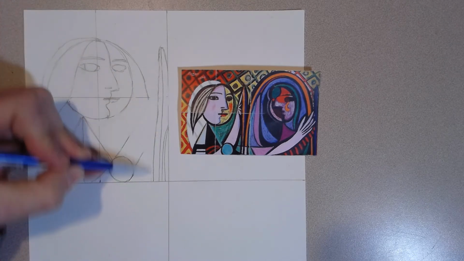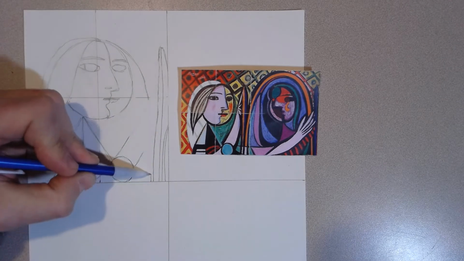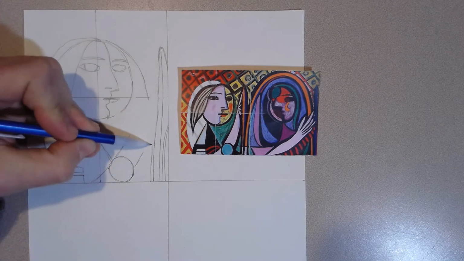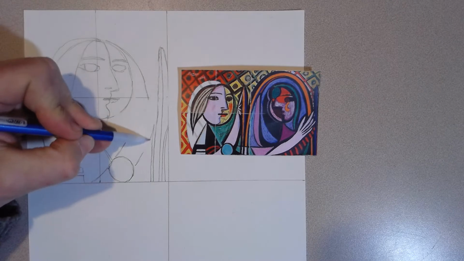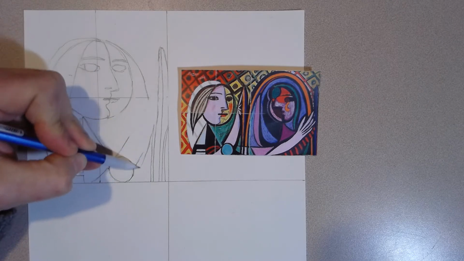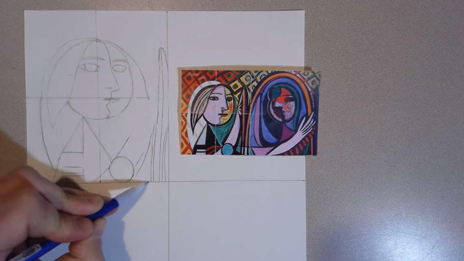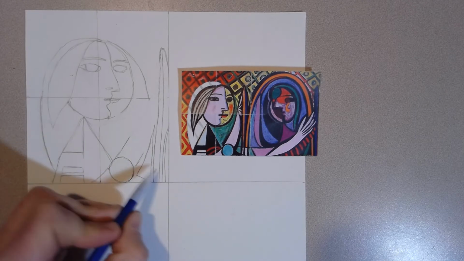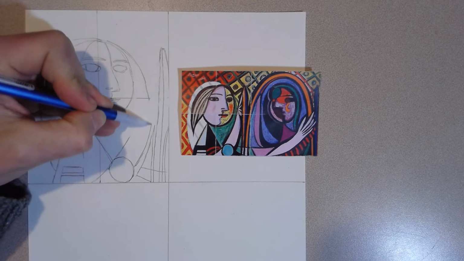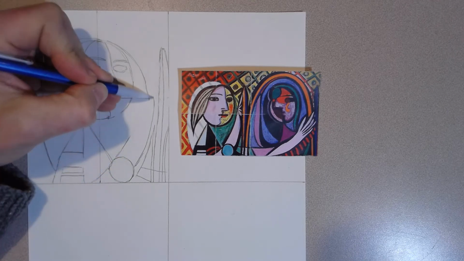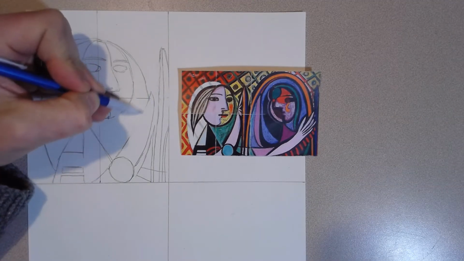All right, so back to this line here. Okay, and that's going to become that dark, heavy line that she has around her arm. Line across there. Pink is coming up again. So I'll try to do it right.